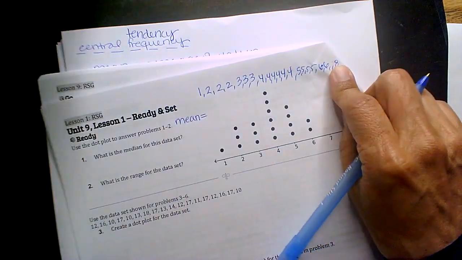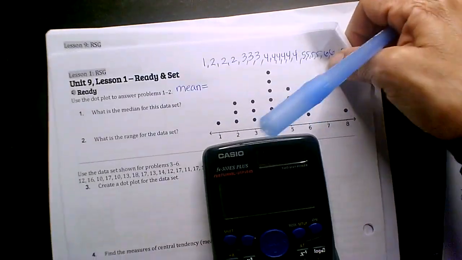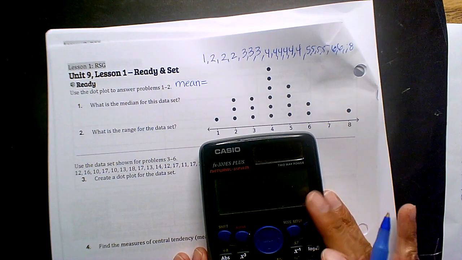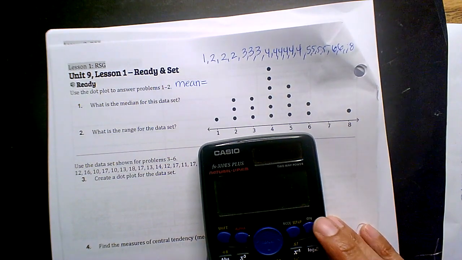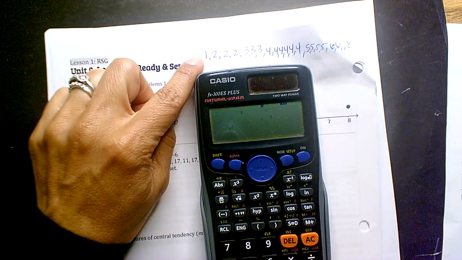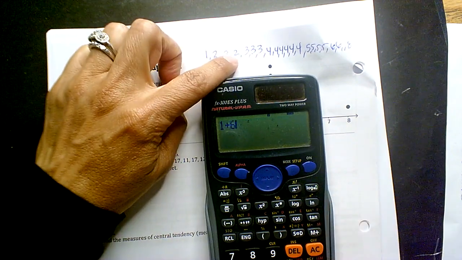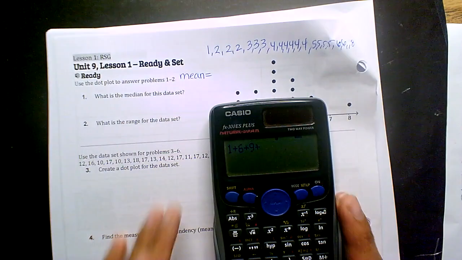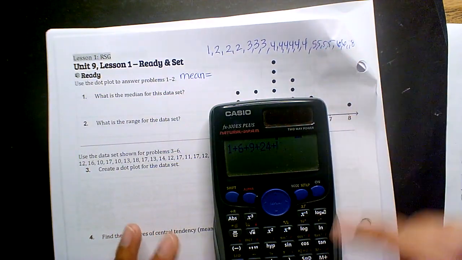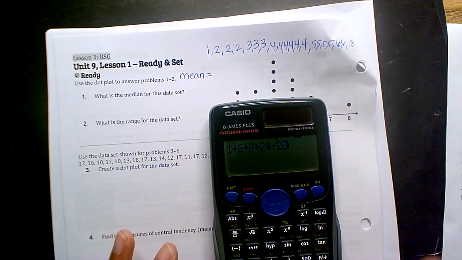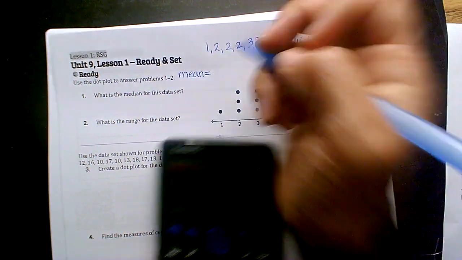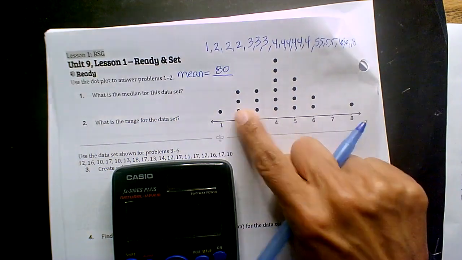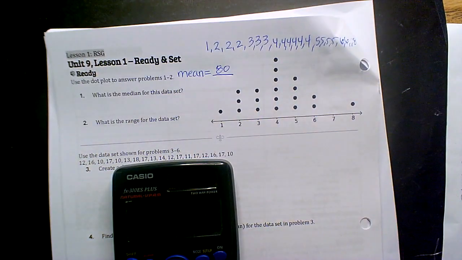If I grab a calculator, what is 1 plus 2, 4, 6, 3, 6, 9, 4 6s is 24, 20, because there's 4 5s, 2 6s, and 1 8. I get 80. So if I add the values up, I get 80.